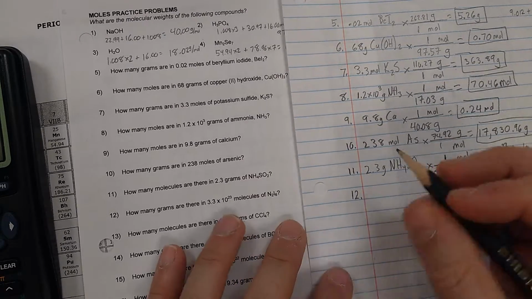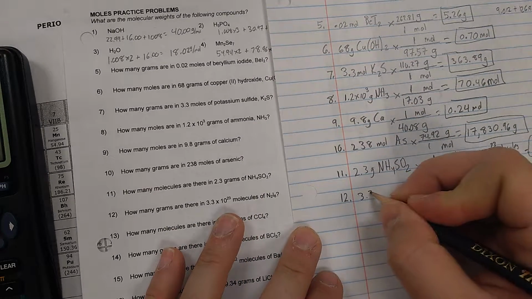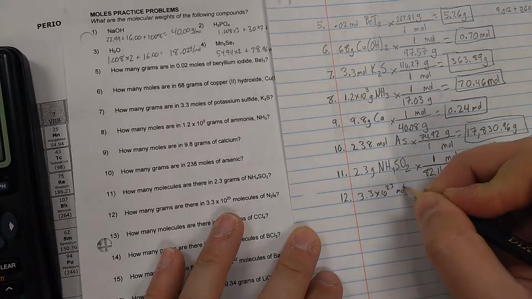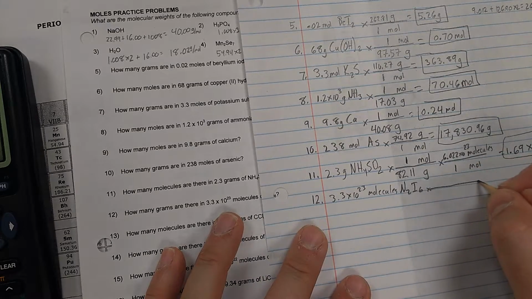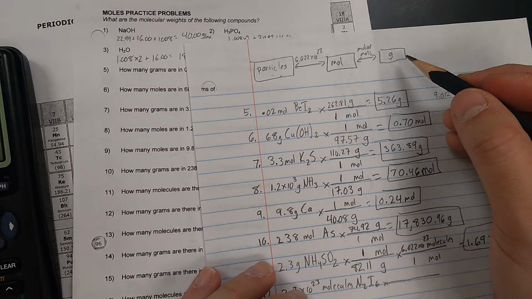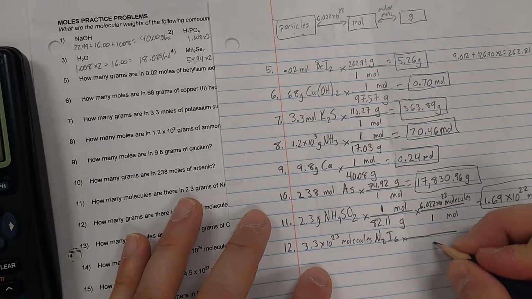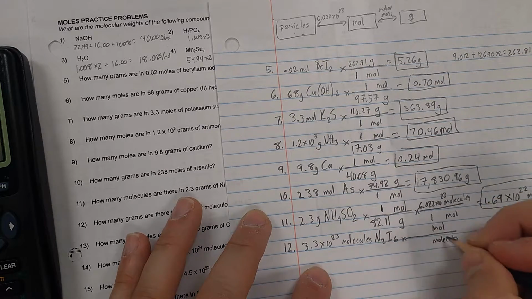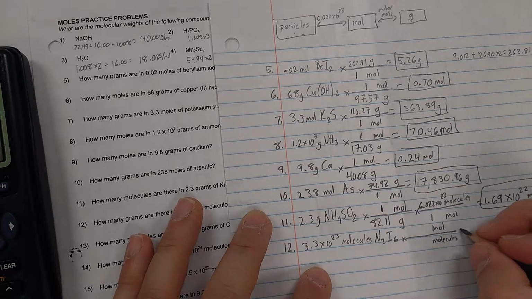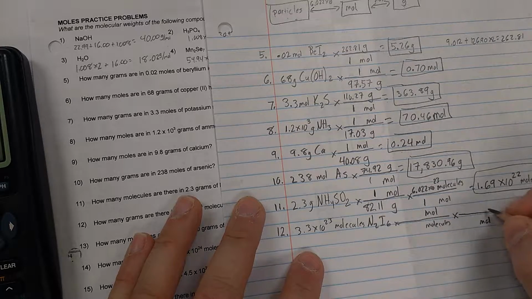For number 12, we're trying to find grams starting with molecules. 3.3 times 10 to the 23rd molecules of N2I6. So now we're trying to go from molecules all the way over to grams. In our first conversion, we're going to put molecules on the bottom, moles on top. Those molecules was on the top here, so molecules goes on the bottom, moles goes on top. And our second conversion will take us from moles to grams.